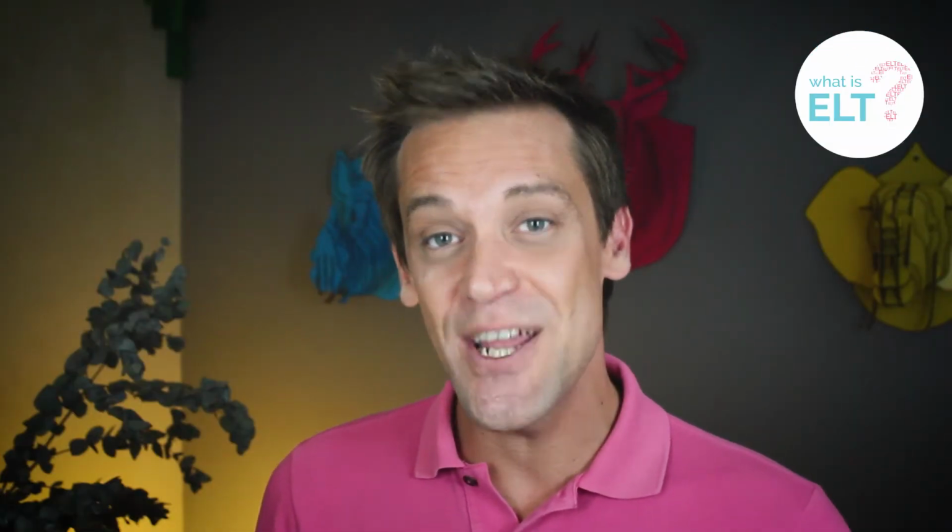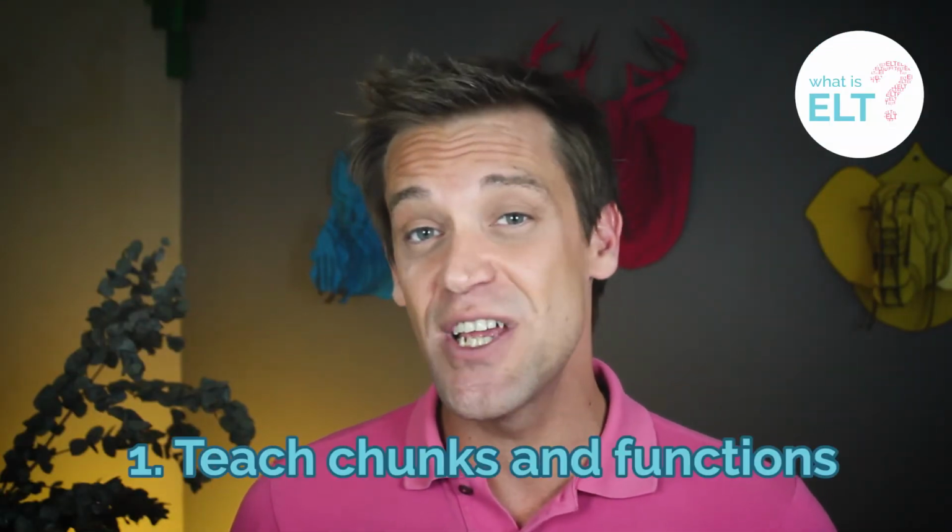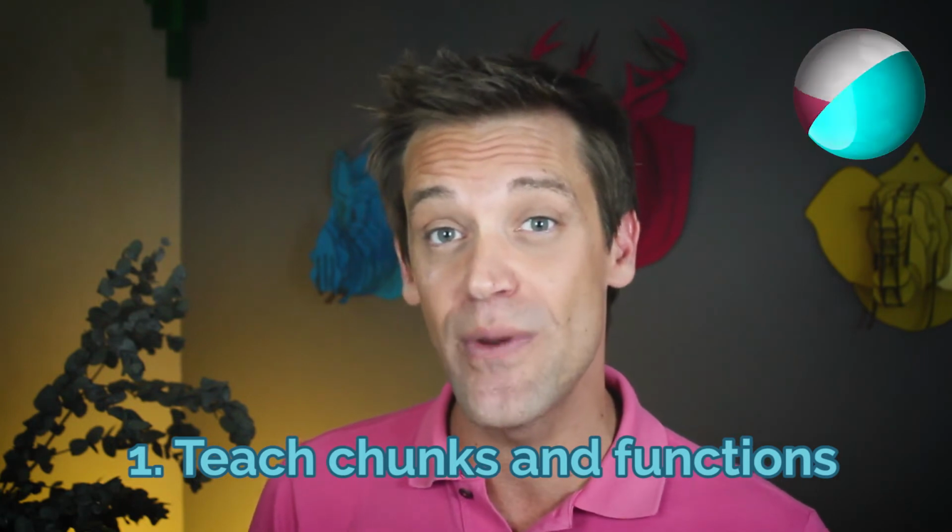Tip number 2, instead of teaching words in isolation, consider teaching lexical chunks or functional language to your learners. The idea is that instead of building sentences from scratch with the words they know, students will be able to access these ready-made chunks and communicate more promptly and more fluently.